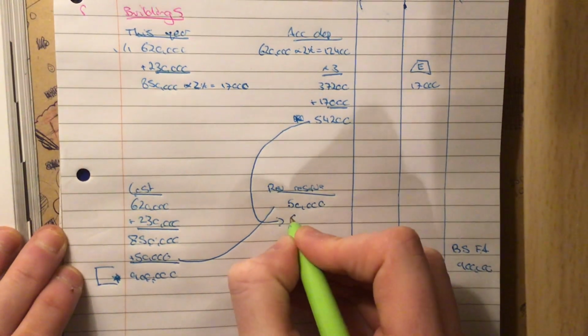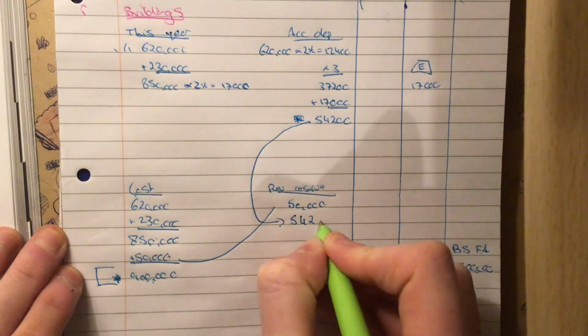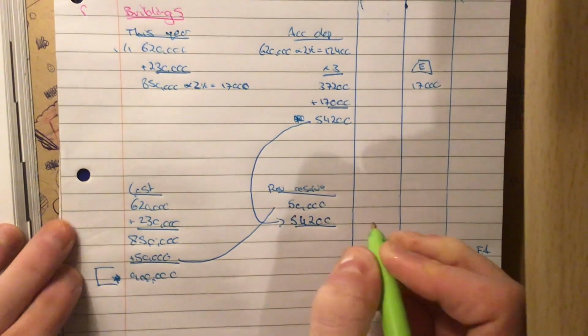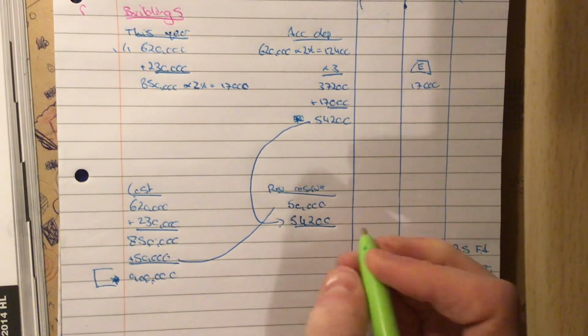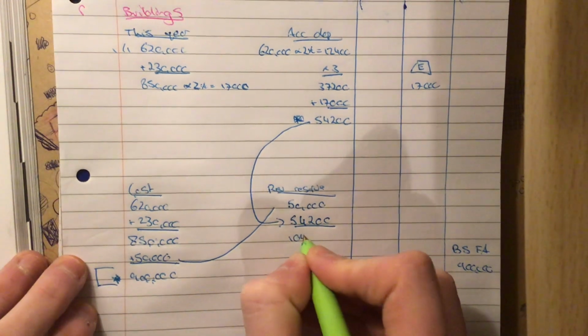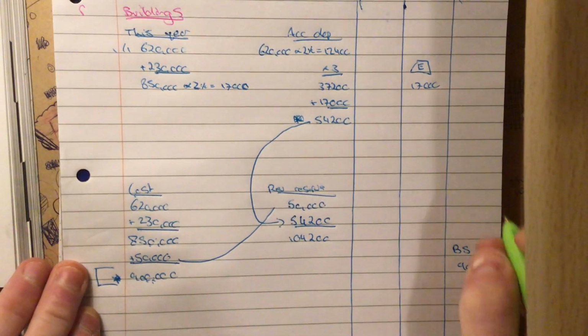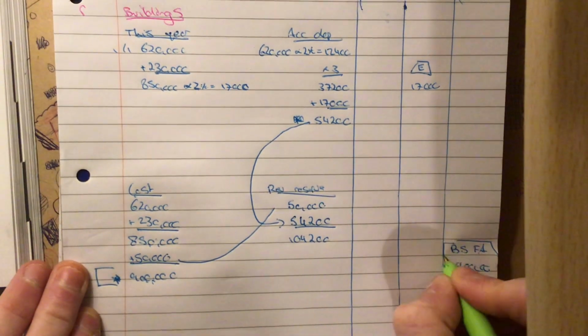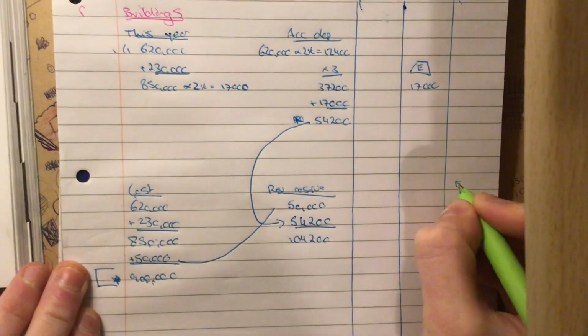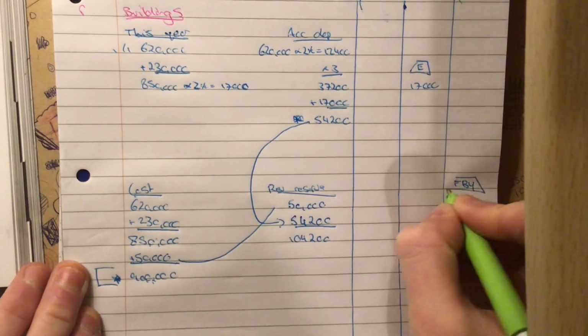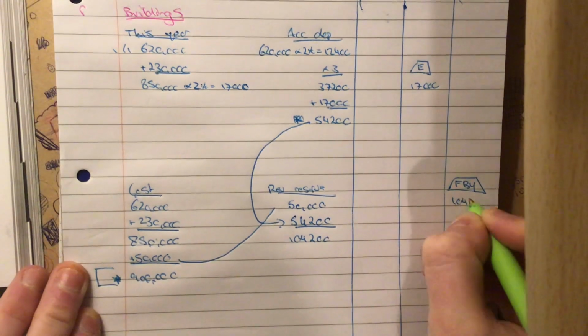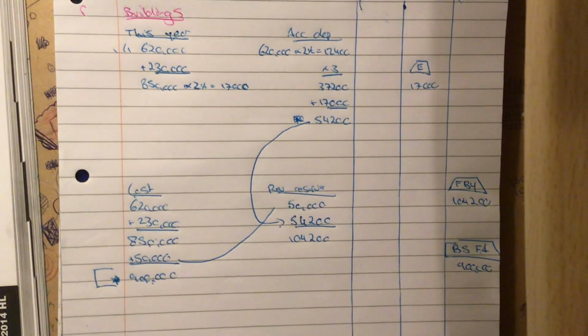So whatever accumulated depreciation we had goes into the revaluation reserve. Try that on a calculator. We should get 104,200 euros. Where does revaluation reserve go? It goes in the financed by section of the balance sheet, and it's 104,200 euros. Okay, that's everything done.